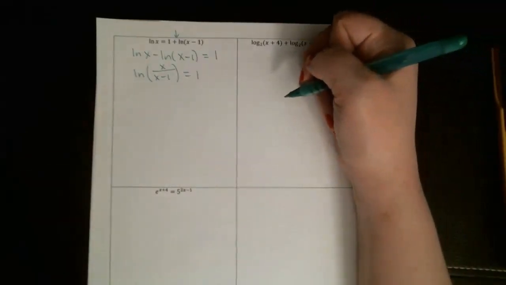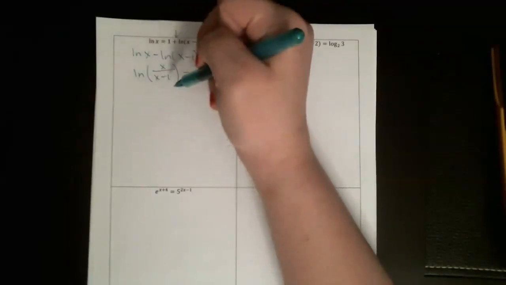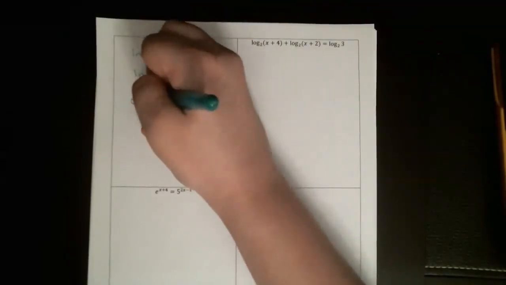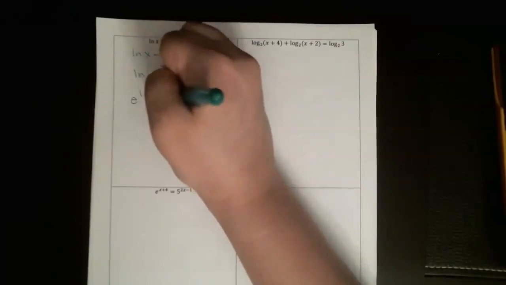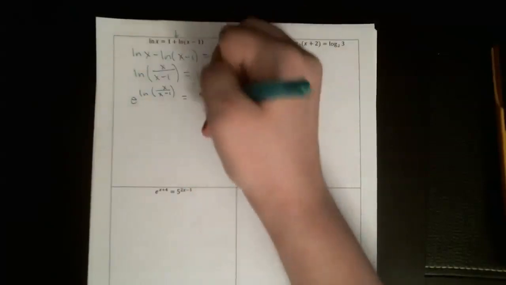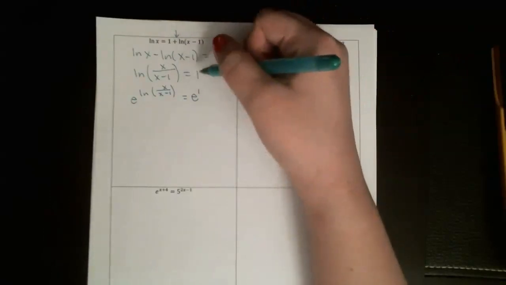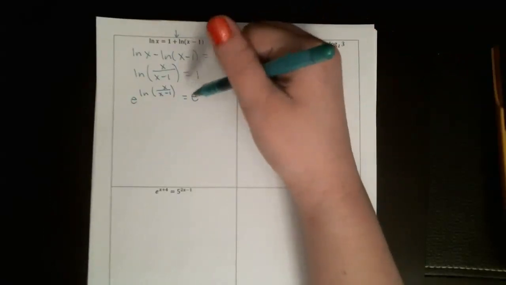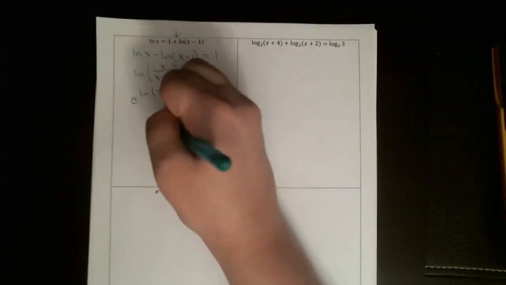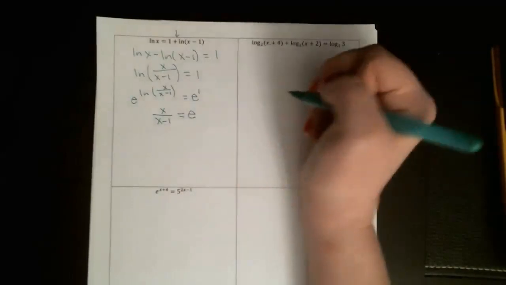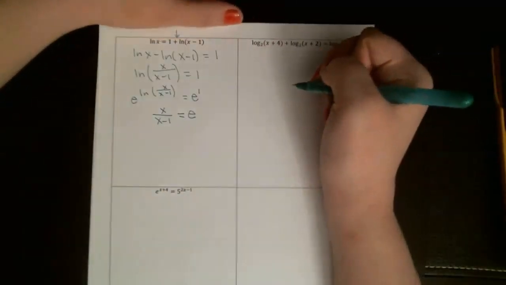Finally, I'm ready to exponentiate here. I don't have anything but a log on this side, so if I exponentiate with a base of e, it will cancel that out nicely. Again, remember that you're doing e to the 1, exponentiate base e, not 1 to the e. On the left, I'll be left with only the x over x minus 1. On the right, e to the 1 is just plain old e.